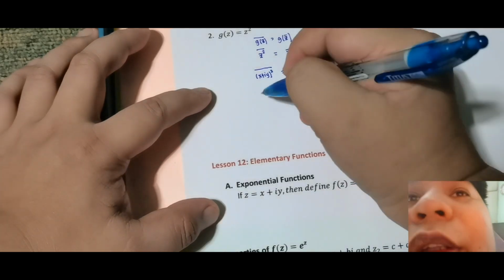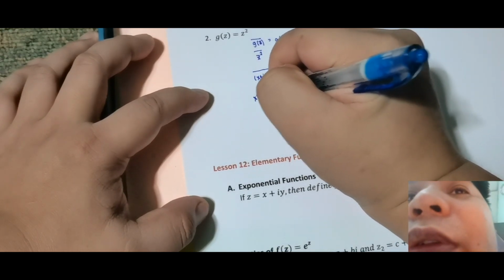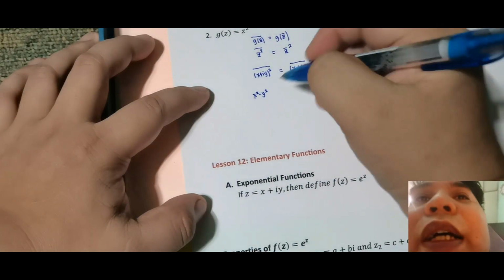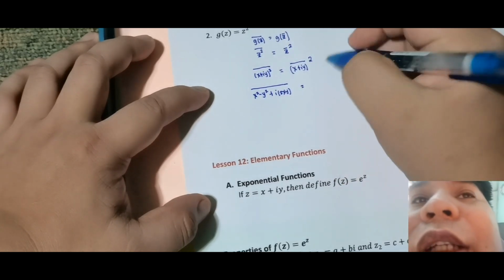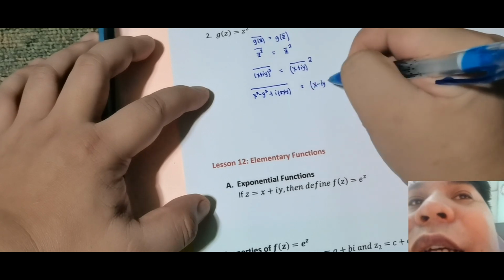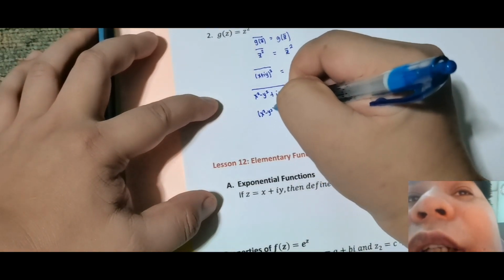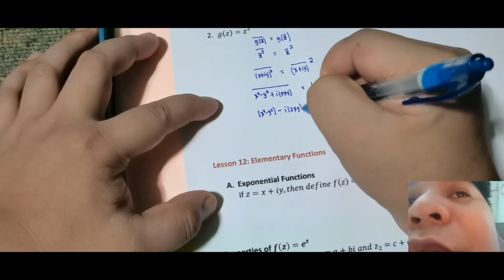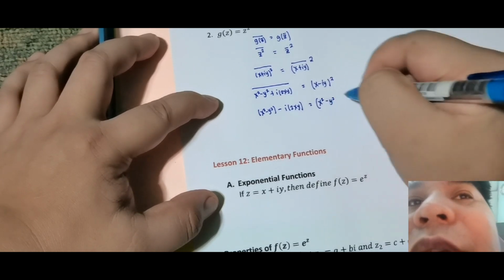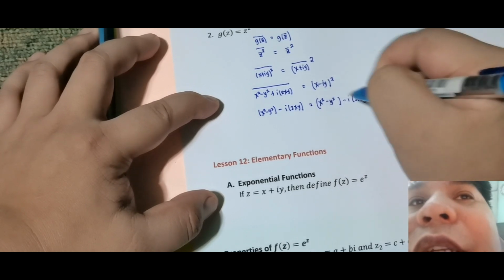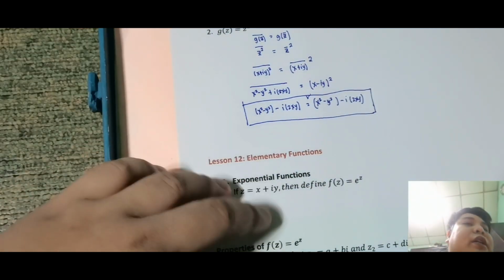Okay, next, let's simplify further inside. I know x plus iy raised to 2 is x squared minus y squared, right, plus i 2xy. Okay, then bar. Then this is equal to x minus iy raised to 2. Okay, when we conjugate this, this is simply x squared minus y squared, the one that becomes negative is i 2xy. And obviously, when we square this, this is simply x squared minus y squared minus i 2xy. So, you can check it yourselves. So, therefore, the reflection principle is satisfied by g of z, which is equal to z squared.